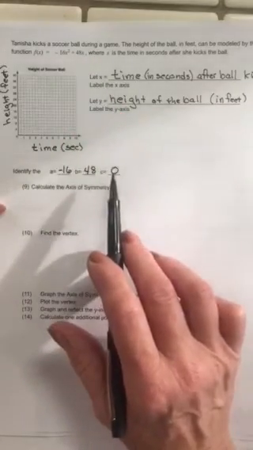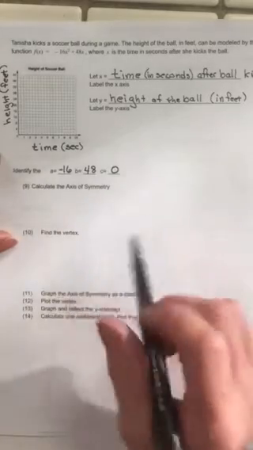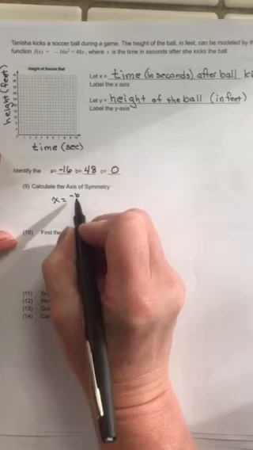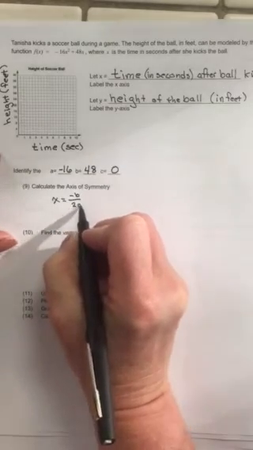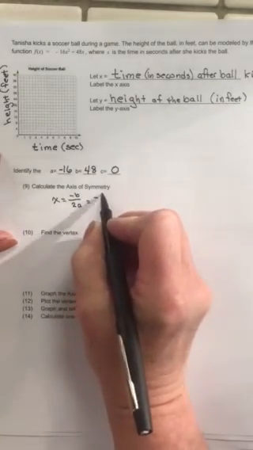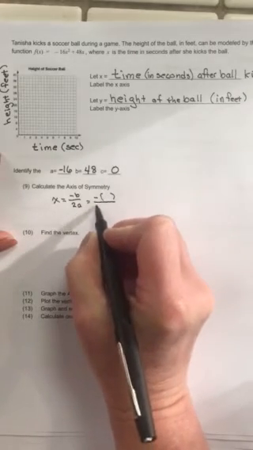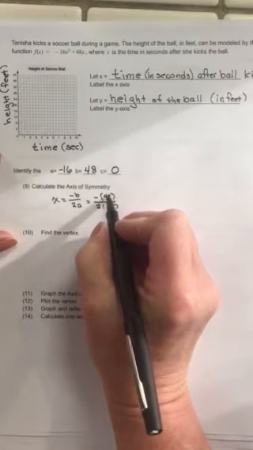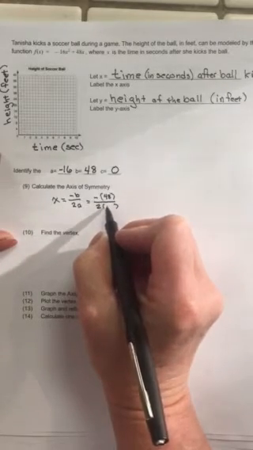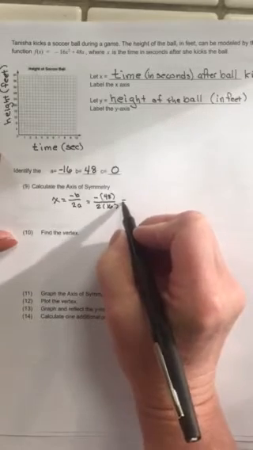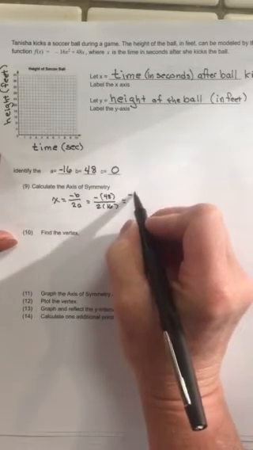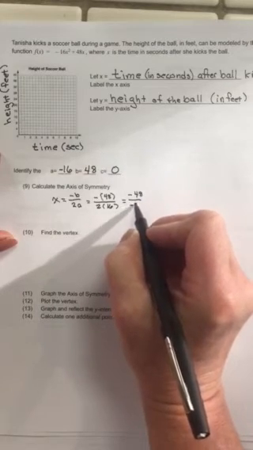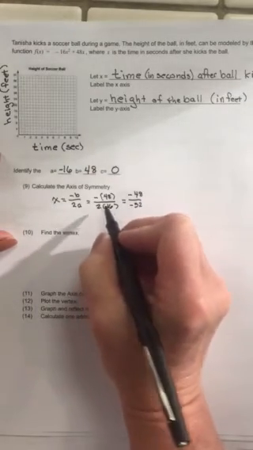our c is 0. So to calculate our axis of symmetry, as always, I'm going to start by writing the formula. X equals the opposite of b over 2 times my a, which means that I have the opposite of some number divided by 2 times some other number. Fill in the numbers. B is 48, a is 16. So when I go to divide that now, I'm going to have negative 48 divided by negative 32, because the a was a negative value.